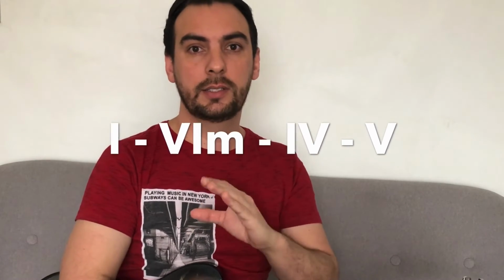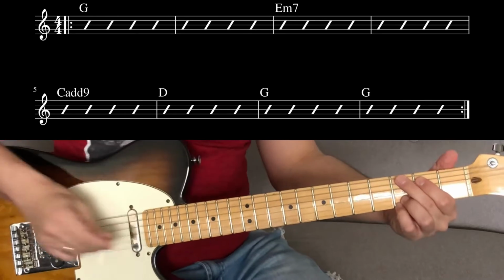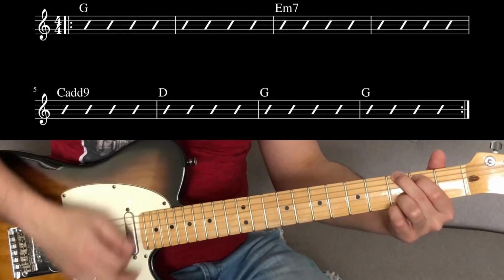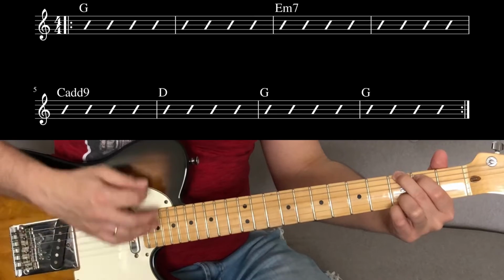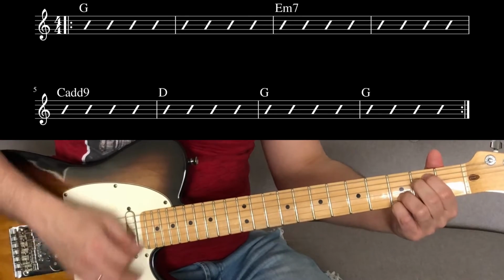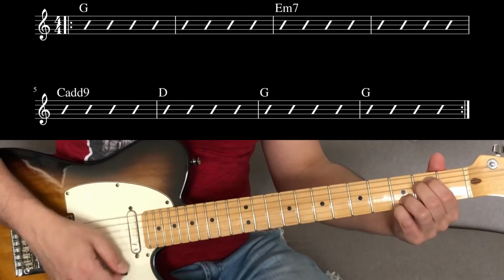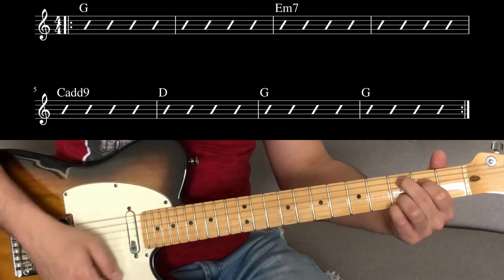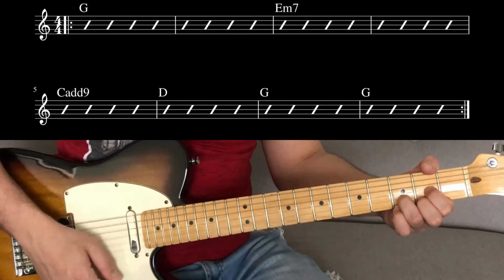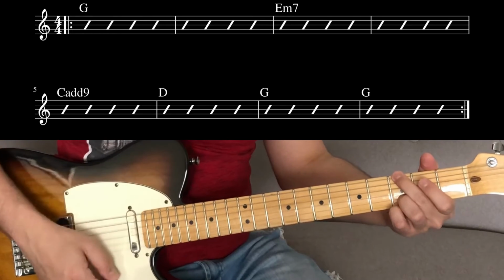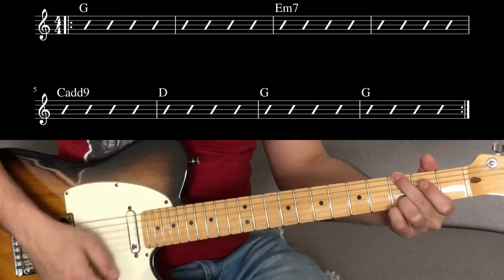And here is another tip. This song exists in different keys with different versions, but we're going to play this in G. So we're going to use the 1, 6, 4, 5, like this. Twice in G. Twice in minor. Once in C. Once in D. And twice in G. Start again. G.